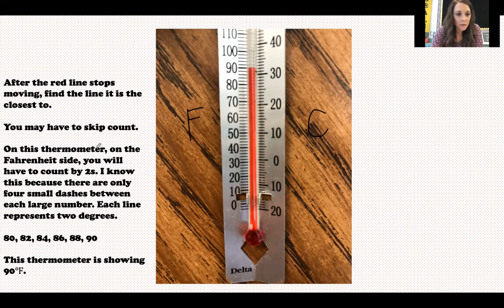On this thermometer, on the Fahrenheit side, you have to count by twos. I know this because there are only 4 small dashes between each large number. Each line represents 2 degrees. So what I mean by that is look right here. Do you see this thick black line that says 80? Now notice here is 90.